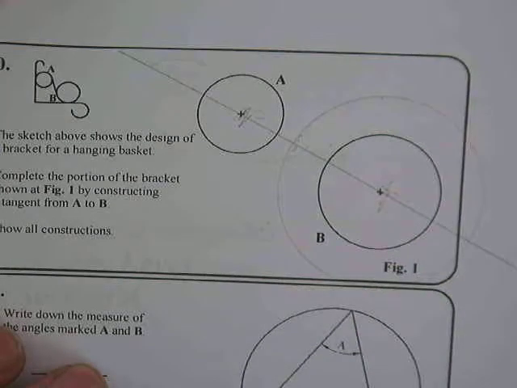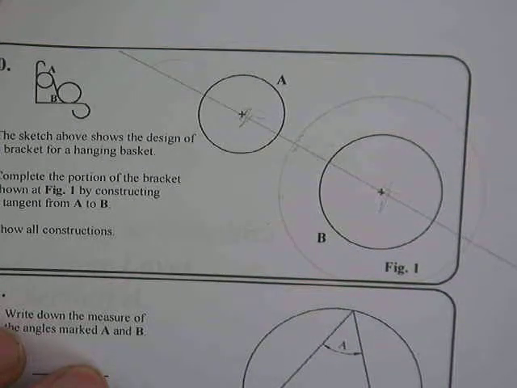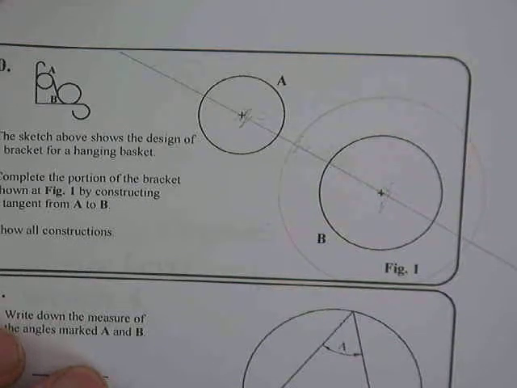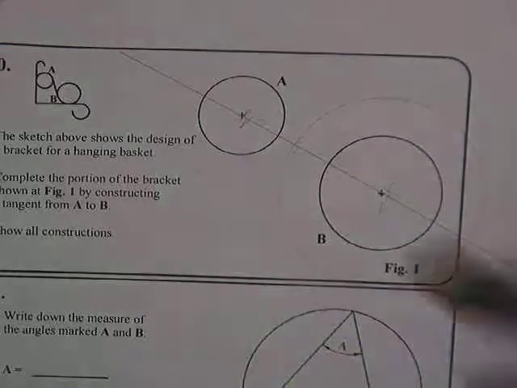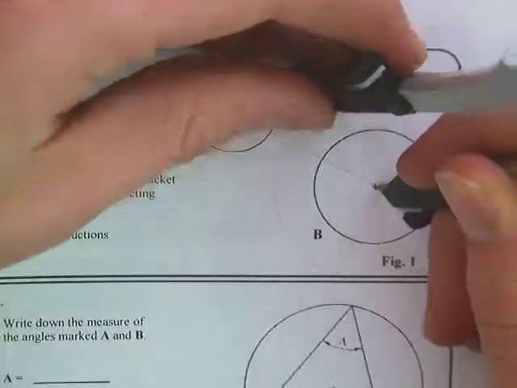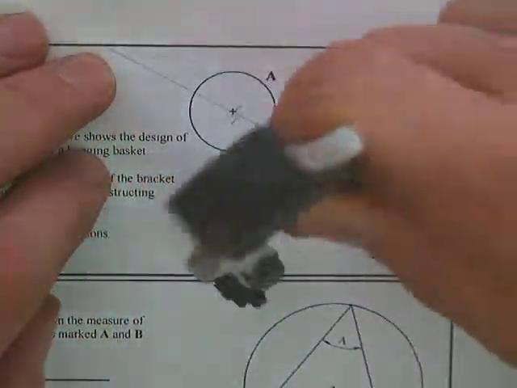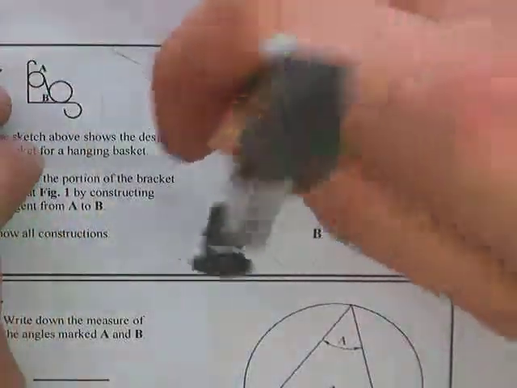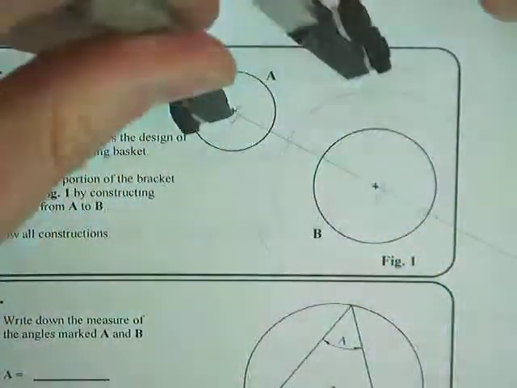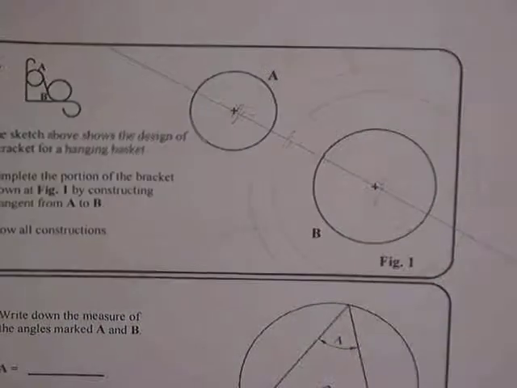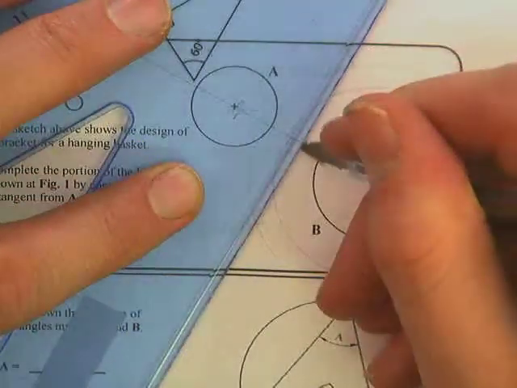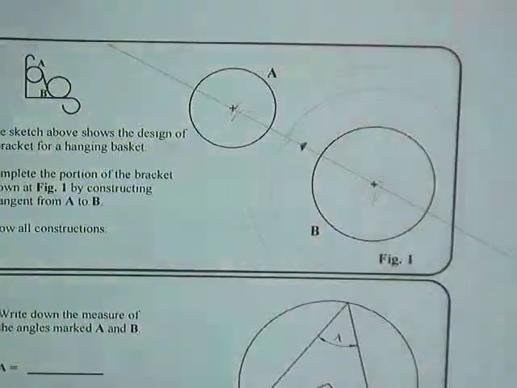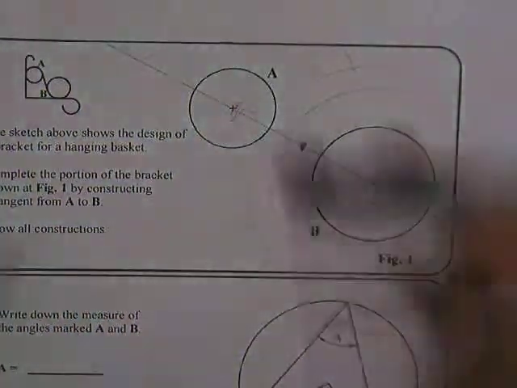Now what do we go and do? Well, you've already told me we have to do it. Good. Bisect the distance between centres. So I set my compass to more than half. Swinging arc above and below. Watch where it crosses and draw a semicircle.